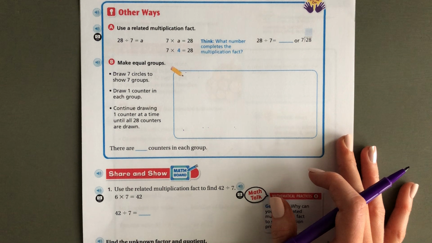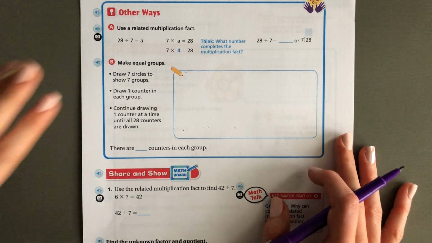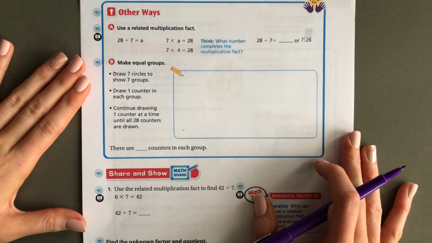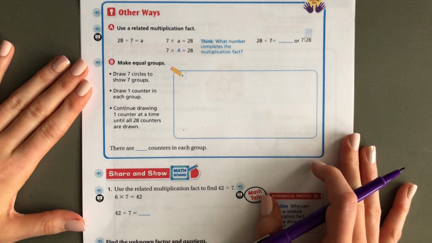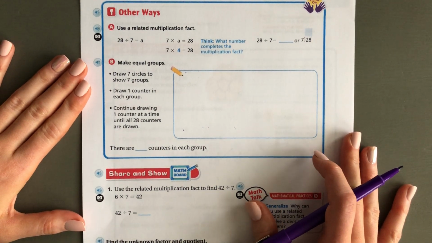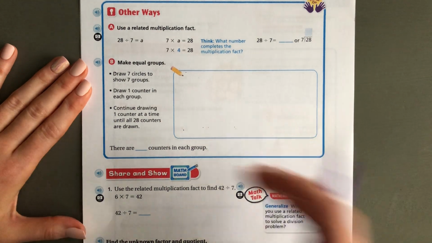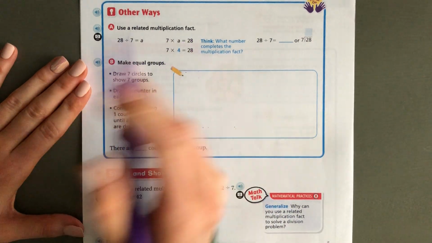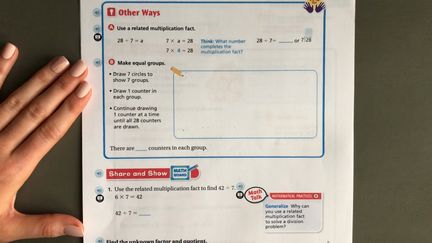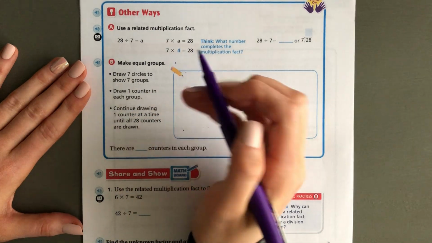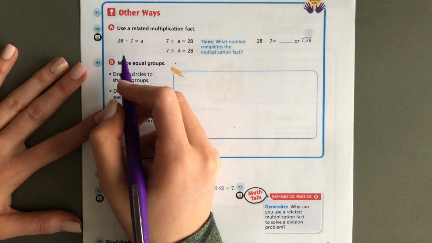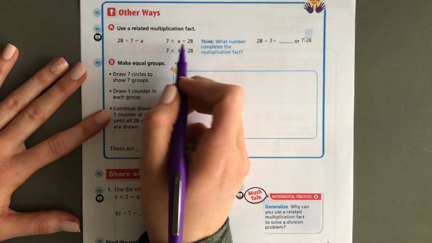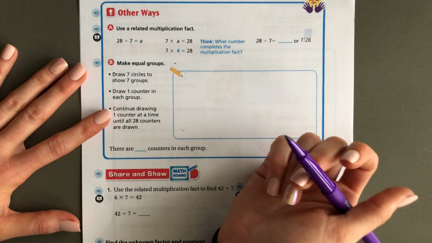So we know that related facts are those 3 numbers for multiplication and division that we can put together to figure out a missing number. So it says use a related multiplication fact. So 28 divided by 7 equals A. So 28 divided by 7 is the same thing as saying 7 times some number is going to give me 28. What is that number?